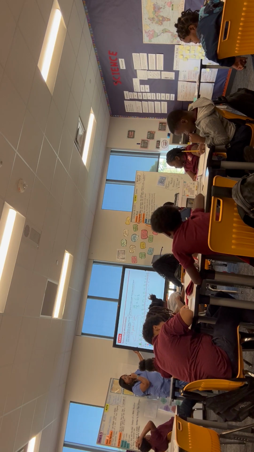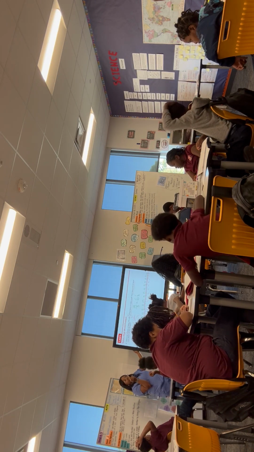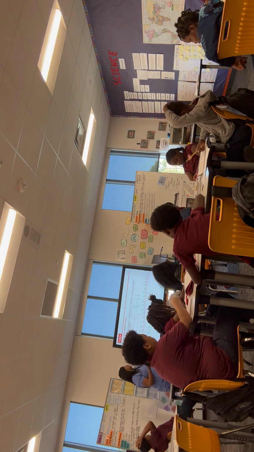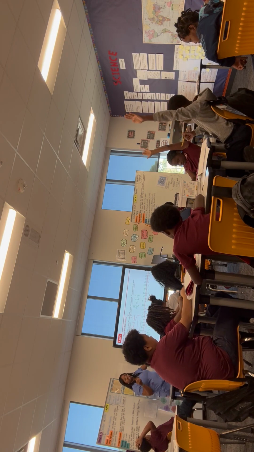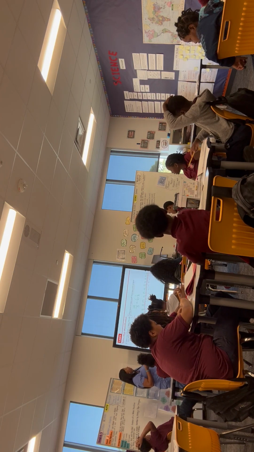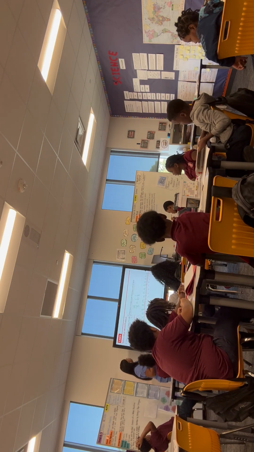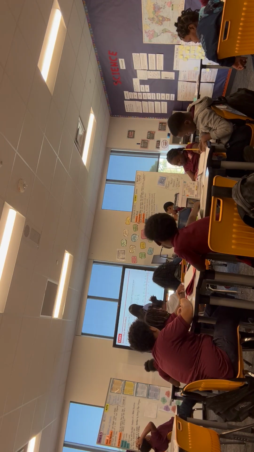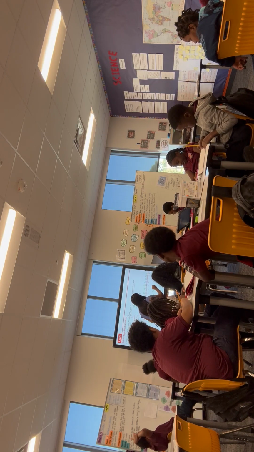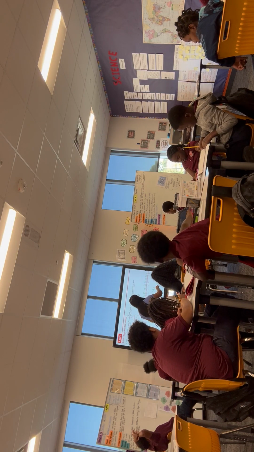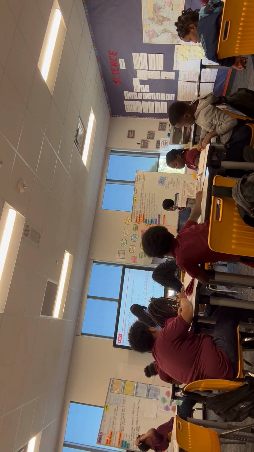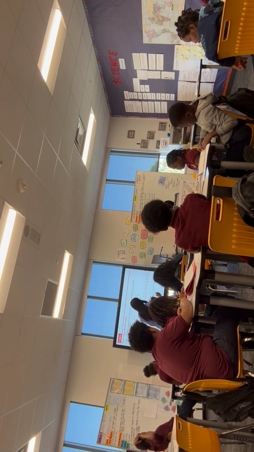What's our very last step? Write it in a statement. Write it in a complete statement. So the question asks us, how many yards of fabric does Blake use for the quilt? What could we say? Blake uses 19/3 of. No, we didn't say 19/3. Blake uses 6 and 1/3 of fabric for the quilt. Okay? Blake uses 6 and 1/3 of fabric to make the quilt.